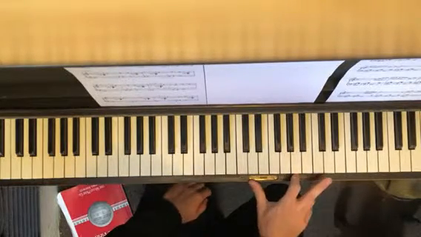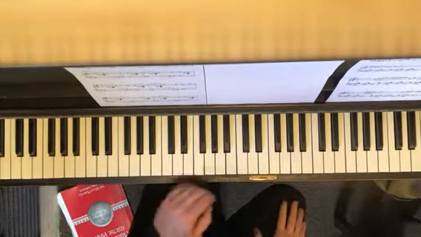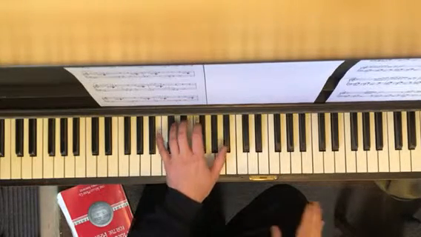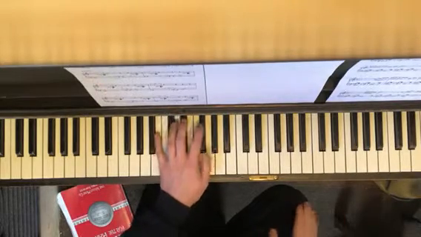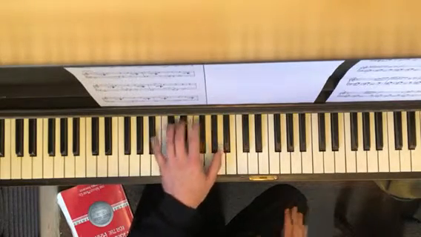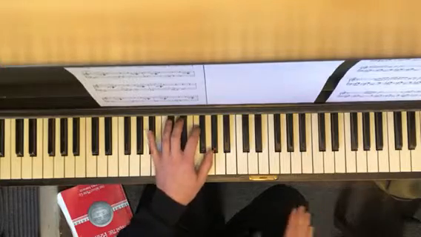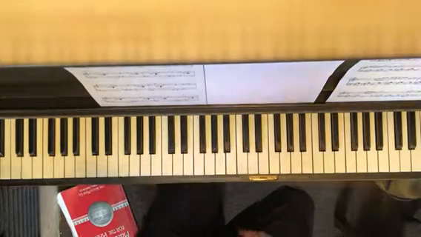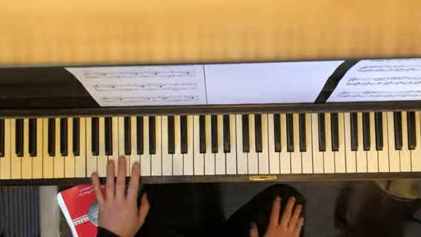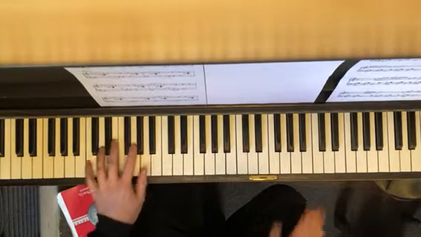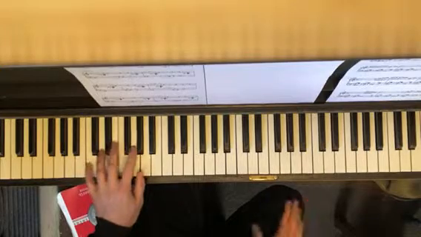playing on the 1 and the 3. So you're going 1, 2, 3, 1, 2, 3, 1, 2, 3, 1, 2, 3. So those upbeats are always on the third beat. Again, analogous to our 1, 2, 3, 1, 2, 3.